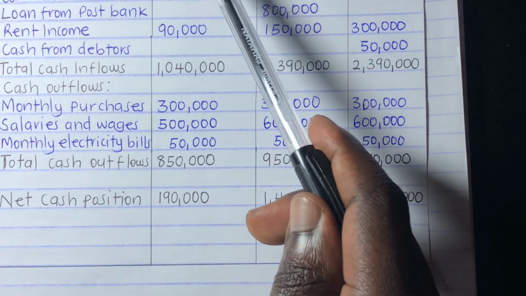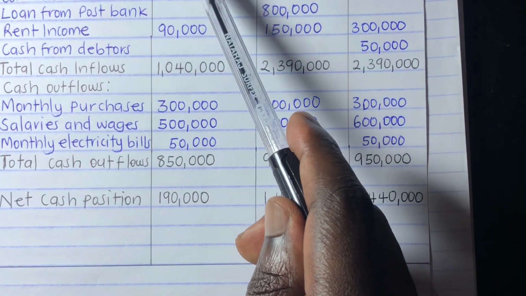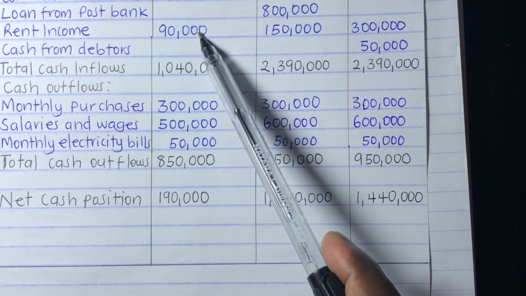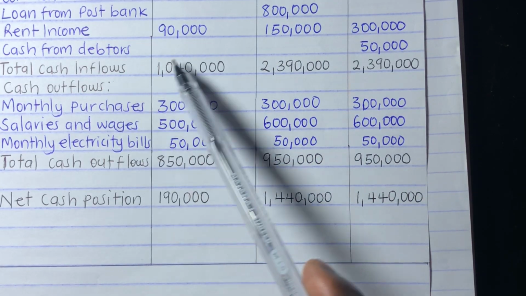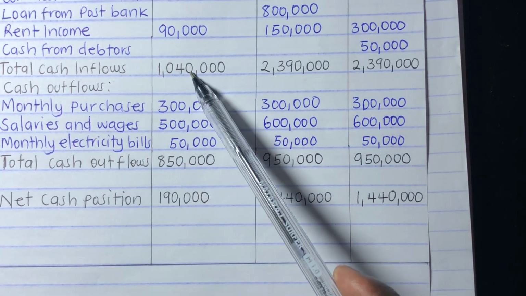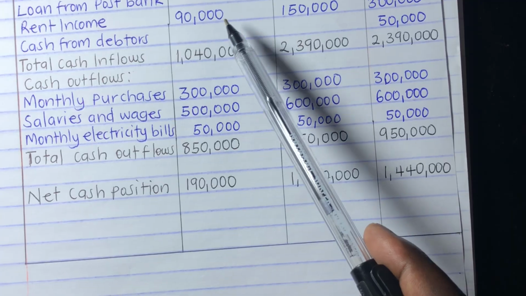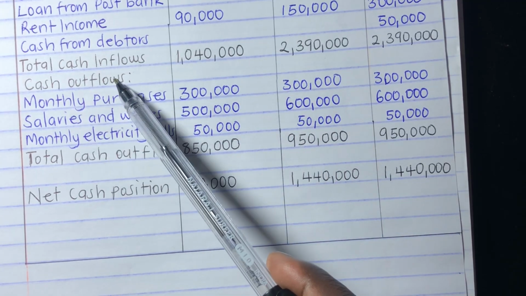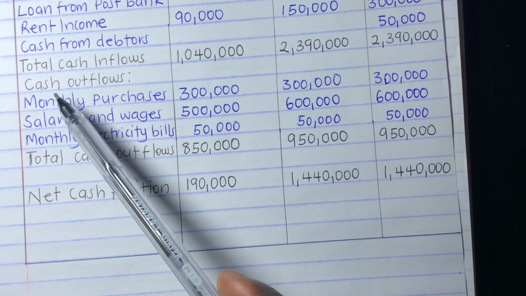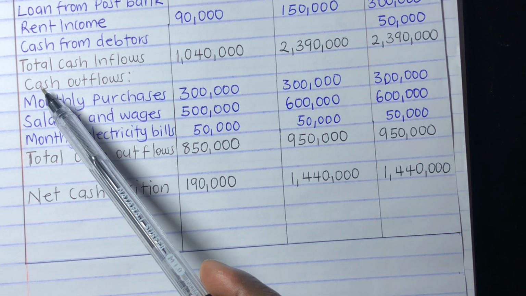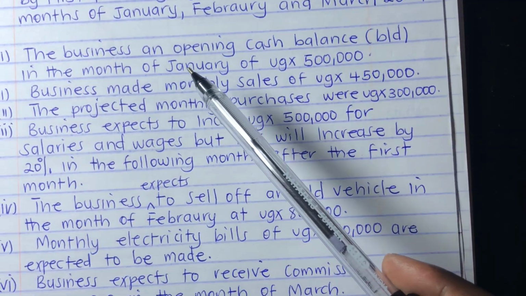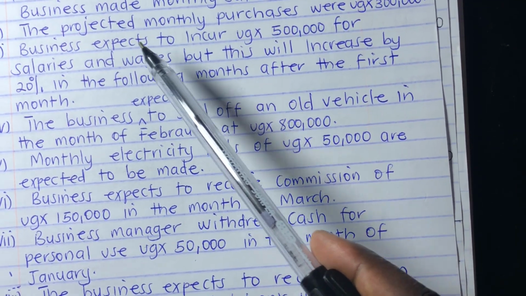So we have this balance brought down as 450,000. Then we add and get 1,040,000 as our total cash inflows for January. So then we go to the cash outflows. I said cash outflows are those transactions that are making the business lose money or spend money in the business. We are going to look out for them here.